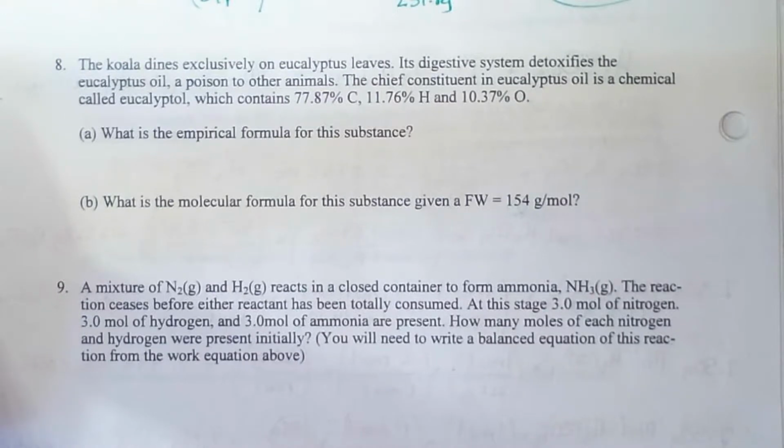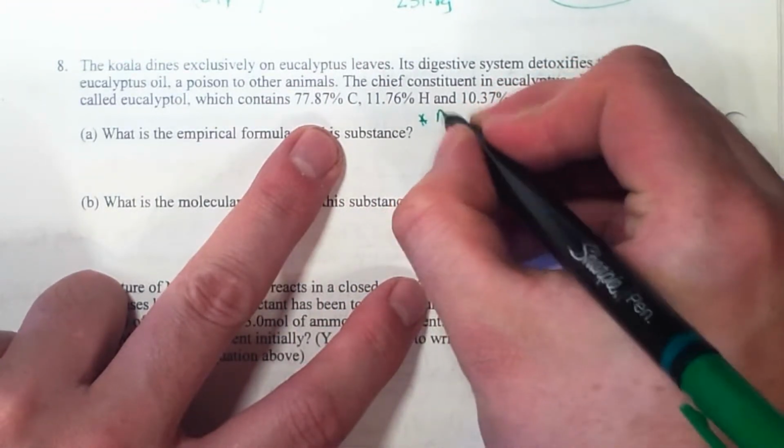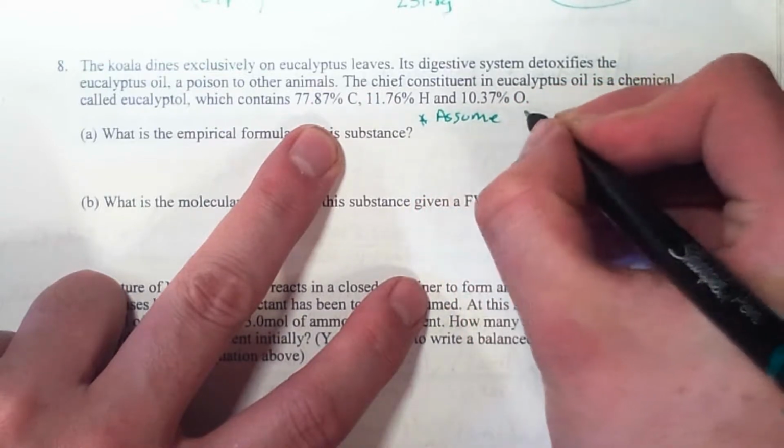So number 8, we're starting to tie together some of the work that we've been looking at. It says the koala dines exclusively on eucalyptus leaves. Its digestive system detoxifies eucalyptus oil, a poison to other animals. The chief constituent of eucalyptus oil is a chemical called eucalyptol, which contains 77.87% carbon, 11.76% hydrogen, and 10.37% oxygen.